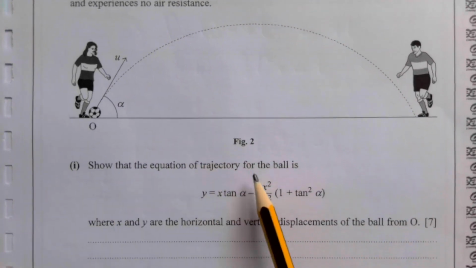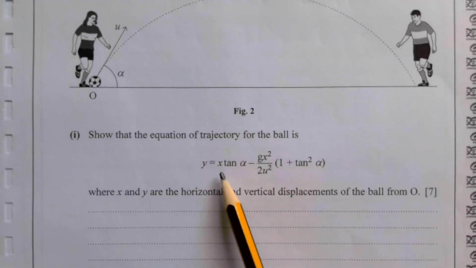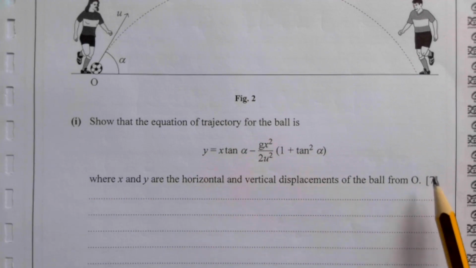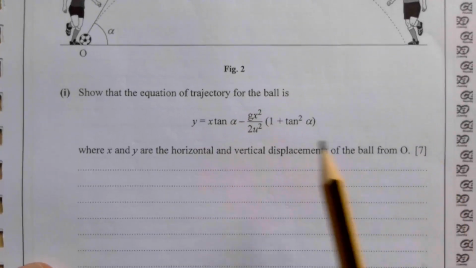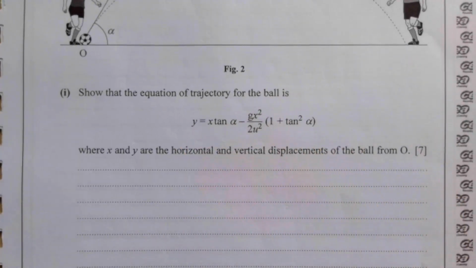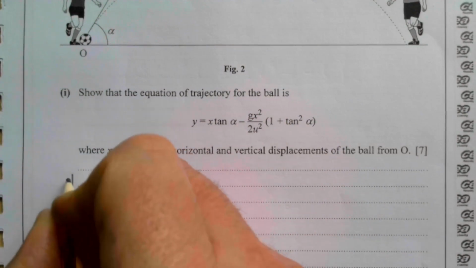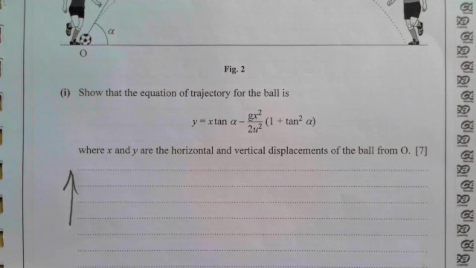Show that the equation of trajectory for the ball is y equals this, where x and y are the horizontal and vertical displacements of the ball from O. A fairly classic question, and something that's on our course that we need to be able to work out. As with all the projectile questions, we're going to take vertical motion and horizontal motion separately.